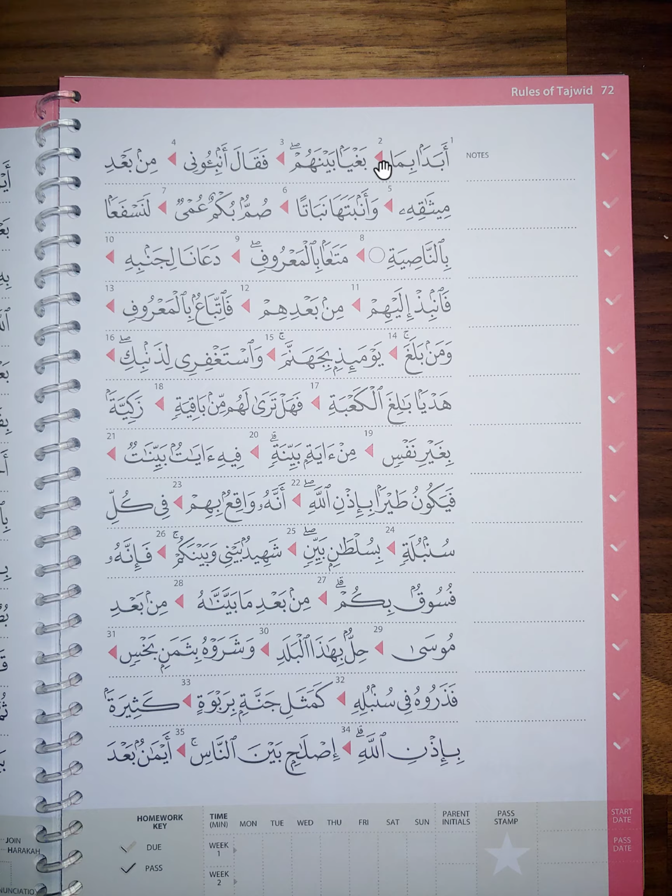Abadan bima. Ghain from khussa daghatin qidh, full mouth. Tanween before ba, qalb with gunnah. بغيا بينهم. Next one. Qaf from khussa daghatin qidh, full mouth, noon sakina before ba, qalb with gunnah. فقال أنبئوني.